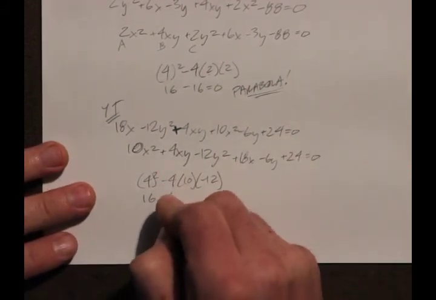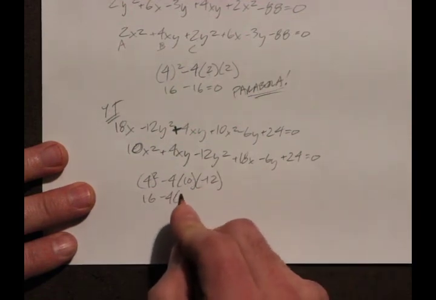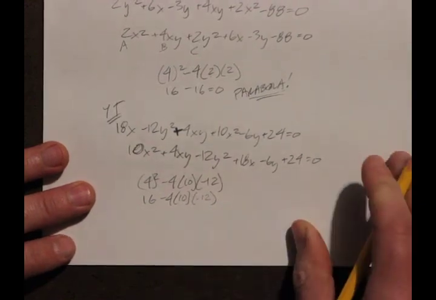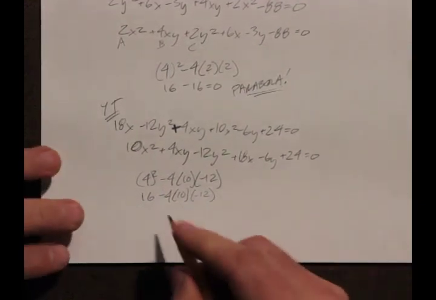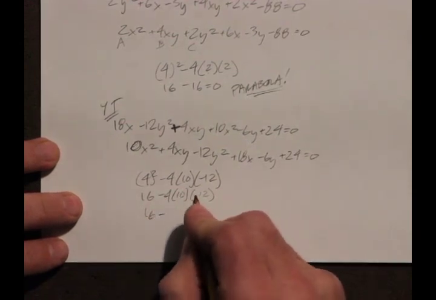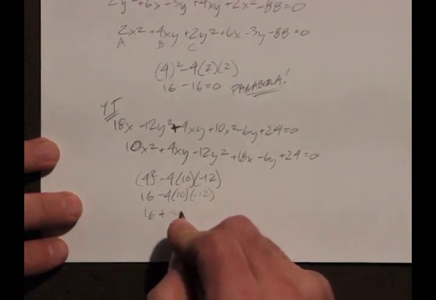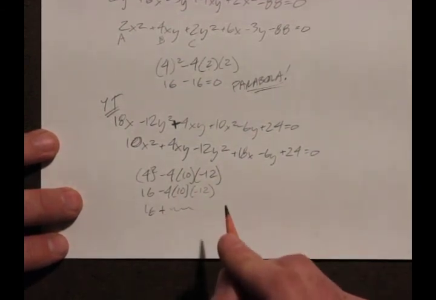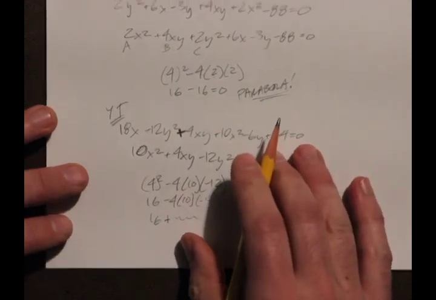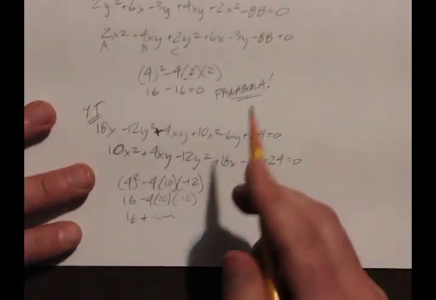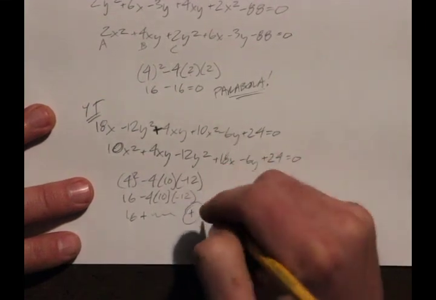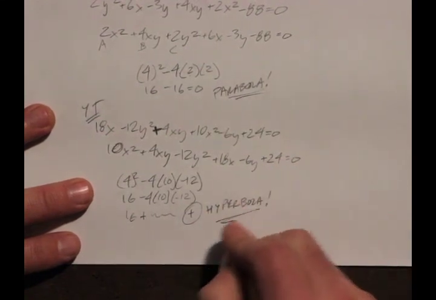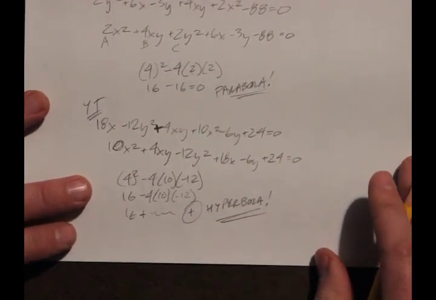All right, minus 4 times 10, which is 40, negative 40 times a negative 12. Yikes, negative 40 times negative 12. I don't even know what that is, but I know it's going to be a negative times a negative, so it's going to be a positive, whatever this big number is. So if the discriminant is positive, what kind of conic do I have? Hyperbola. So it's positive, so it's a hyperbola. Whew. There it is.